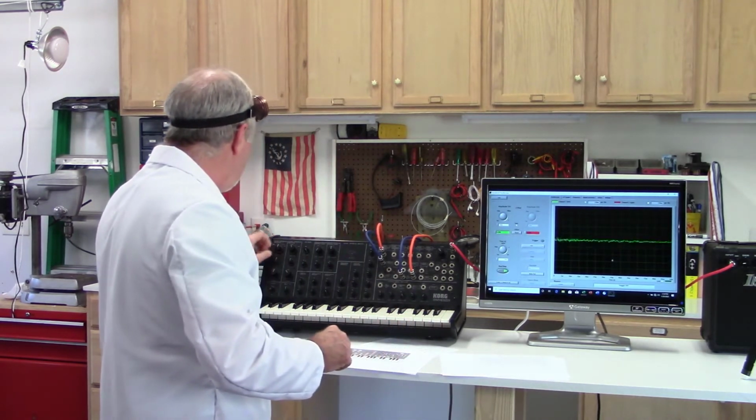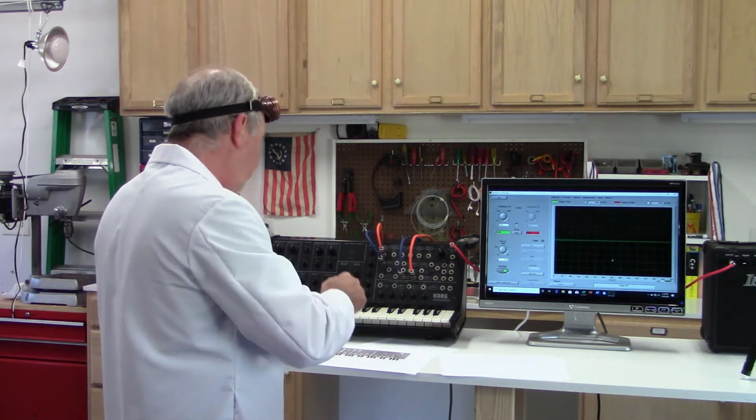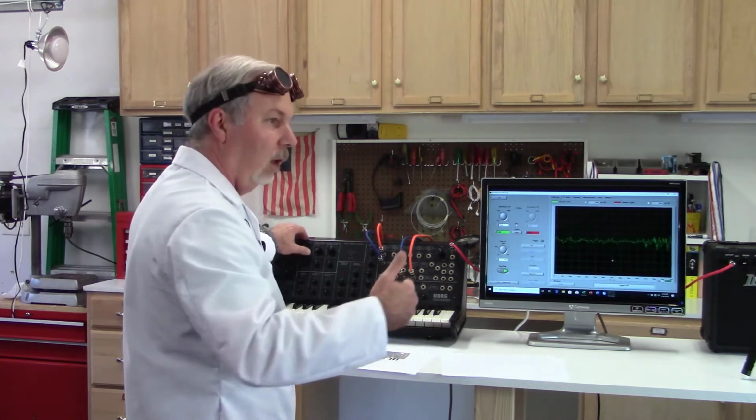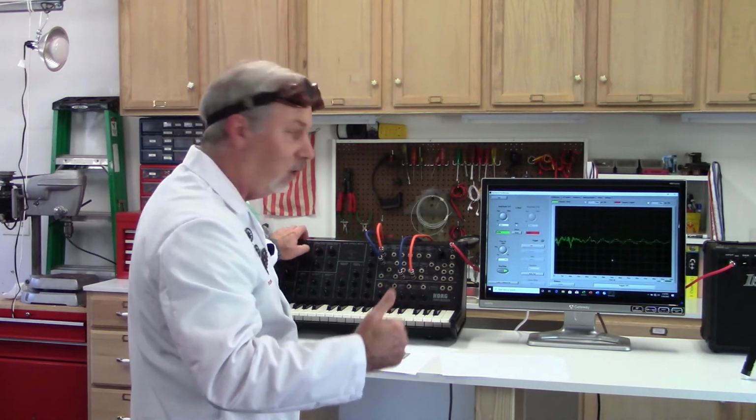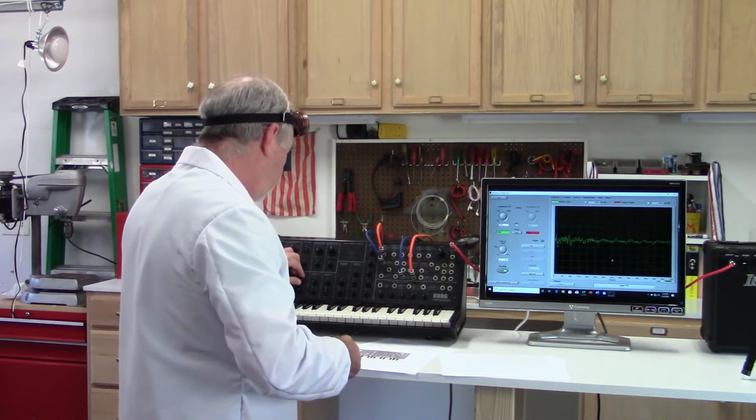We'll set this to a square wave. We'll make it a wide square wave. We'll drop the frequency down. So this will be more toward a bass clarinet type sound. We have these set correctly.